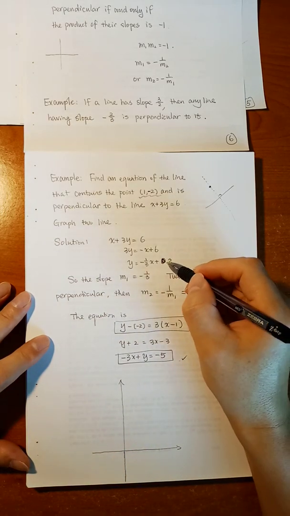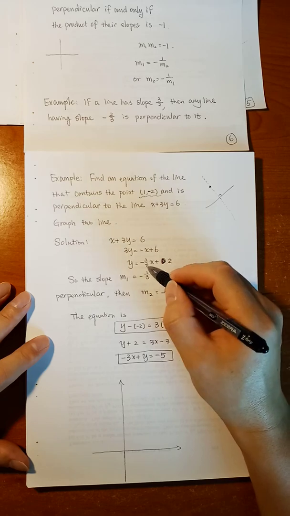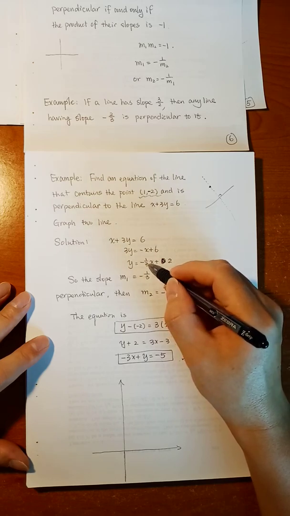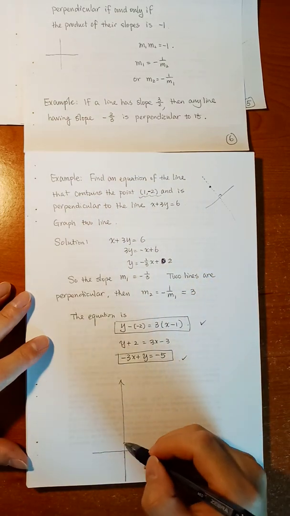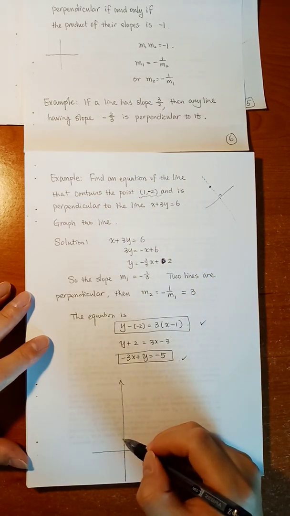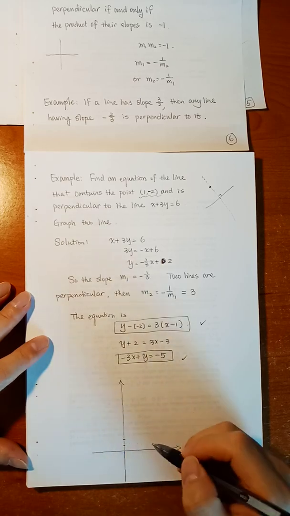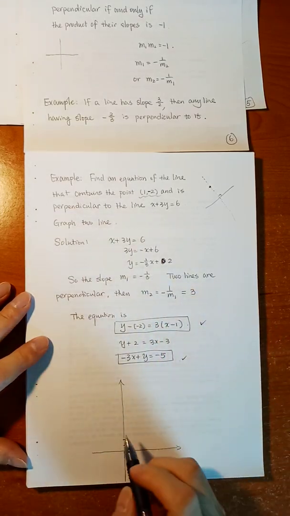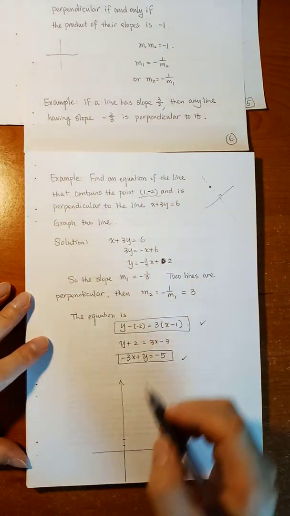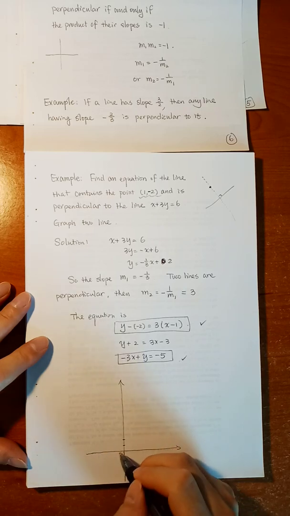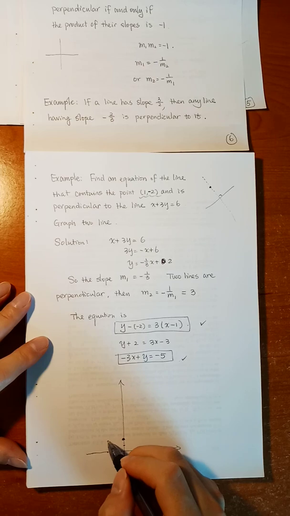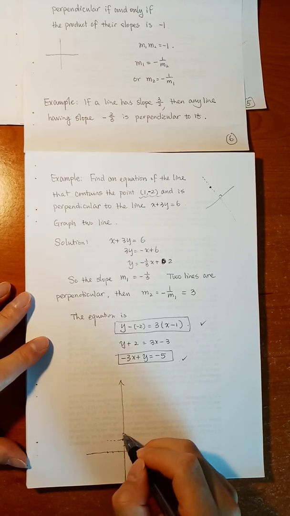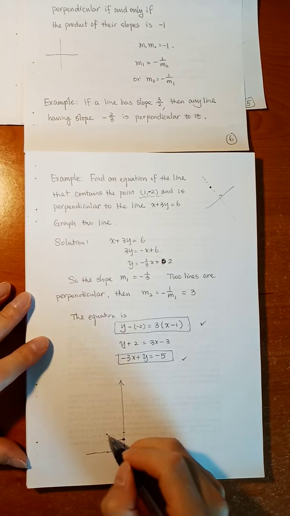Okay, so from this equation, we see the slope is negative 1/3. The intercept is 2. With slope negative 1/3, you go 3 to the left and 1 up. This point is (3, 1).